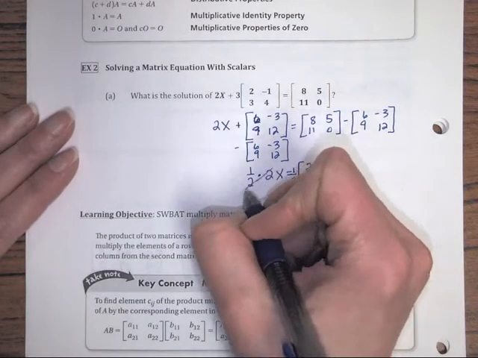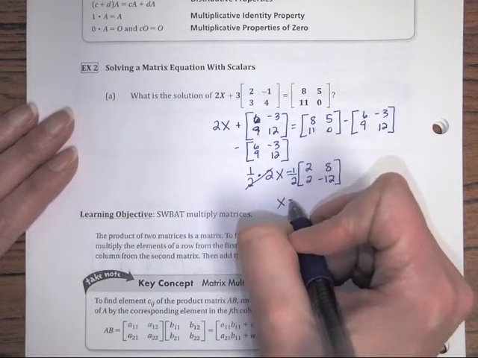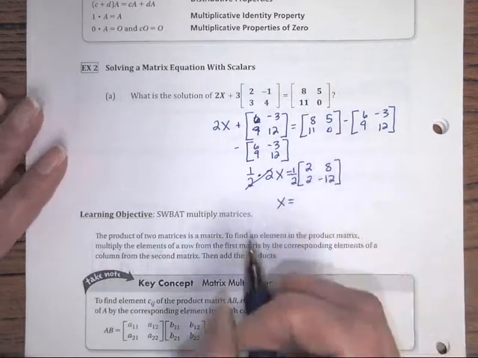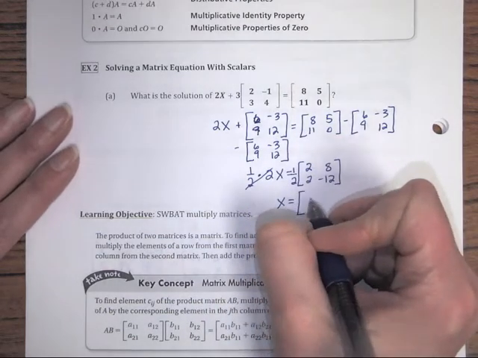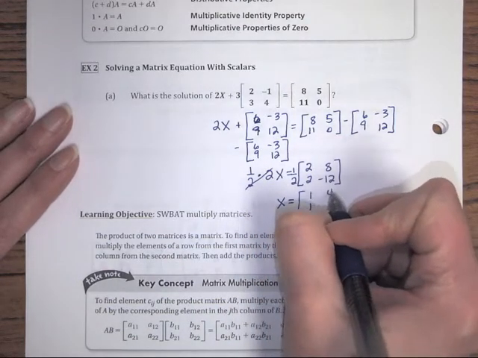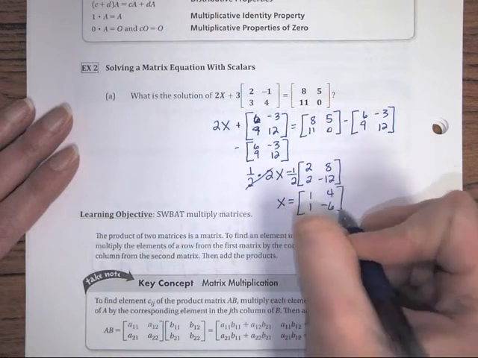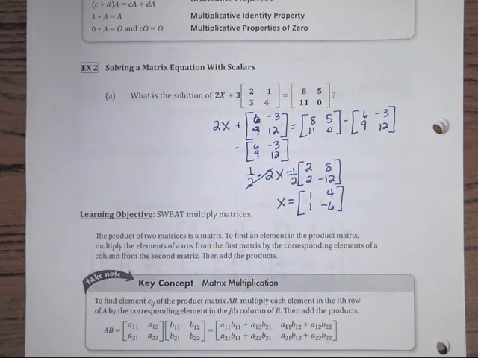Okay, so these guys cancel each other out, and we're going to do your scalar multiplication of 1/2 here, and we're going to get a 1 and a 1 and a 4 and a -6. So we've solved this particular matrix equation.